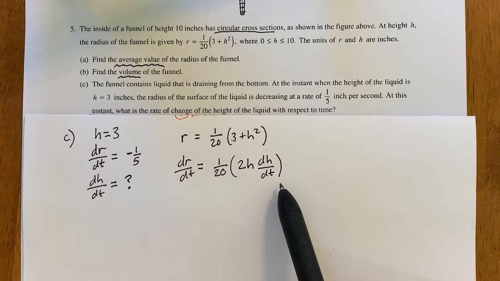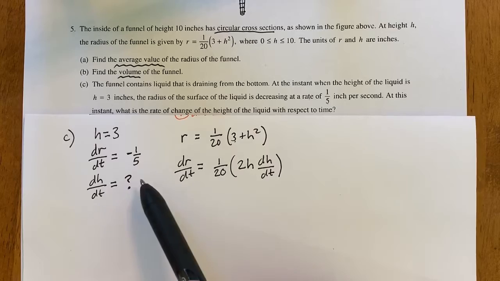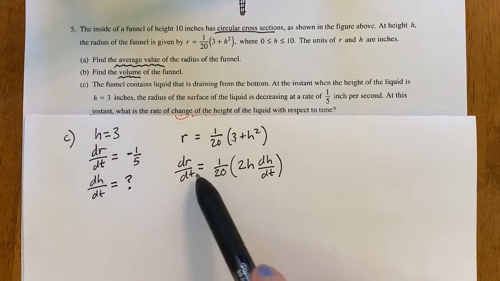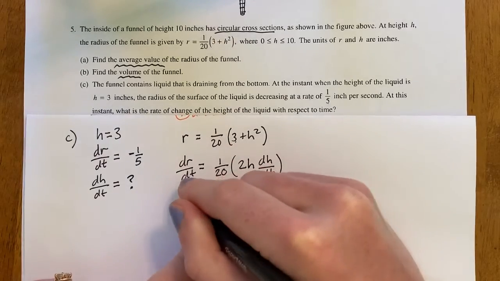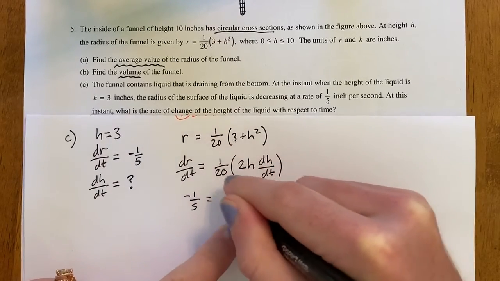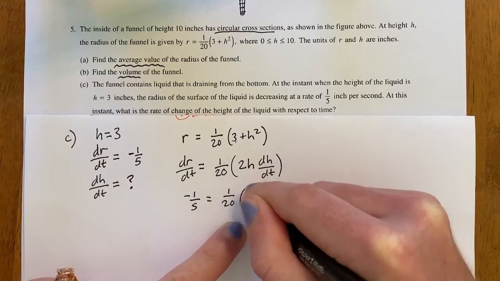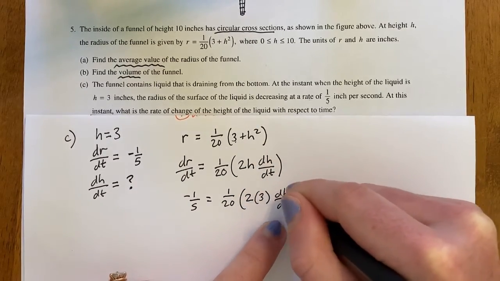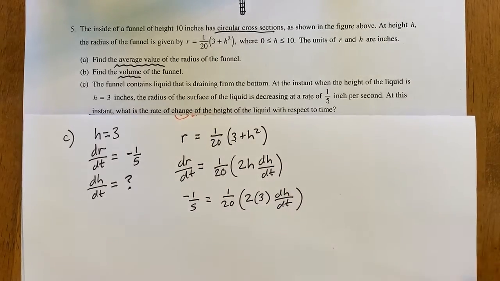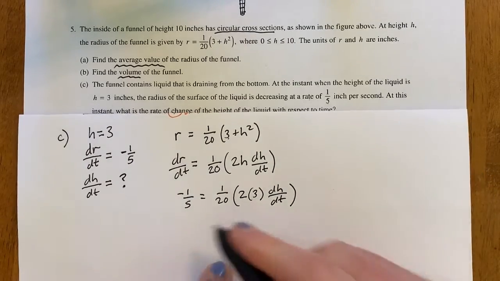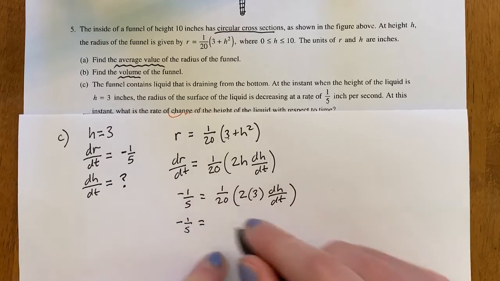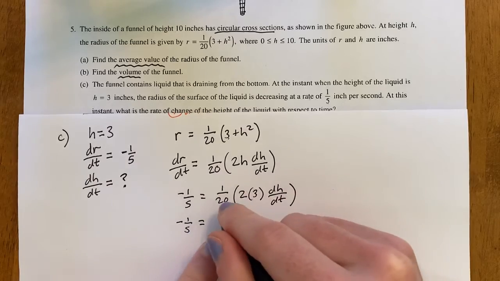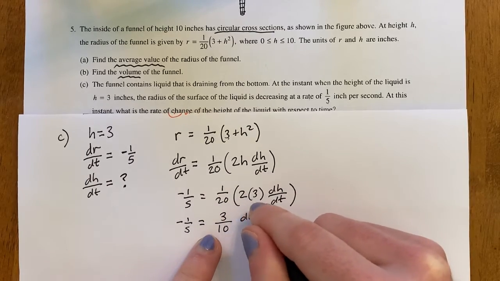So now that I have my derivative, now I can plug in all of these numbers and hopefully I'll be able to find dh/dt. So dr/dt is negative 1/5 equals 1/20. 2h is 3. Now dh/dt is my unknown, so I'm just going to leave it as dh/dt. So I have negative 1/5. This is 6 over 20, which is the same as 3 over 10 dh/dt.